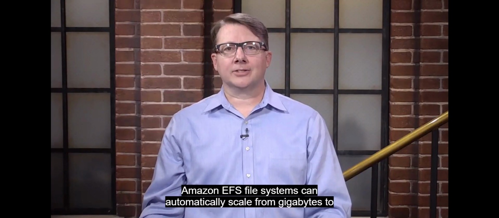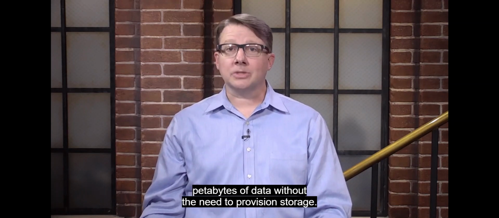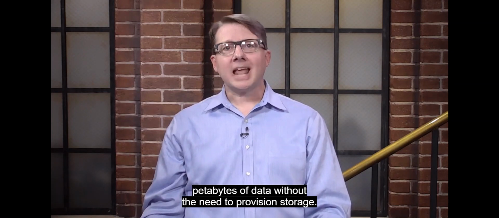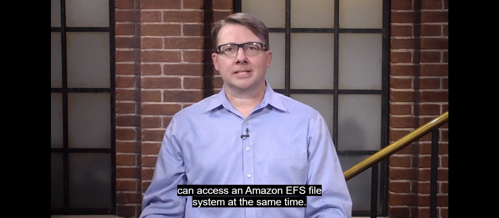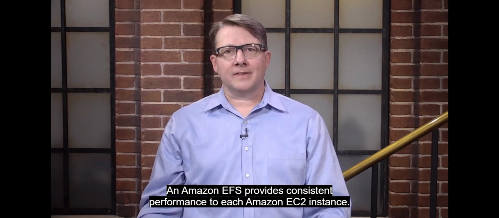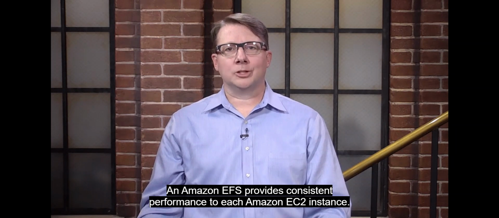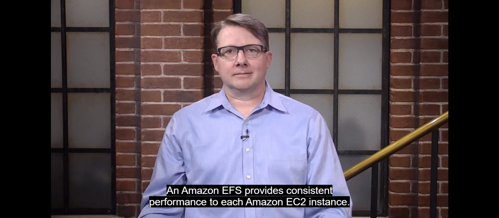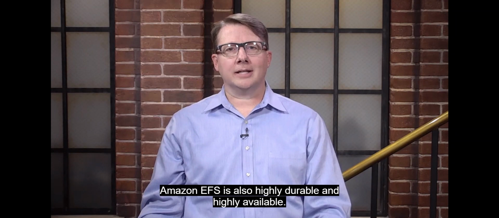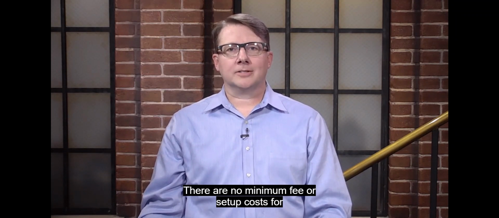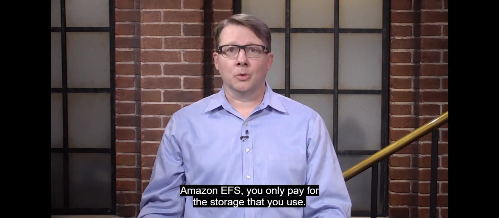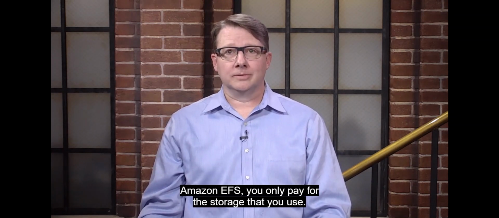Amazon EFS file systems can automatically scale from gigabytes to petabytes of data without the need to provision storage. Thousands of Amazon EC2 instances can access an Amazon EFS file system at the same time. And Amazon EFS provides consistent performance to each Amazon EC2 instance. Amazon EFS is also highly durable and highly available. There are no minimum fee or setup costs for Amazon EFS. You only pay for the storage that you use.